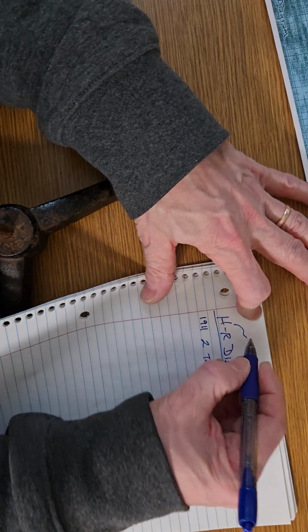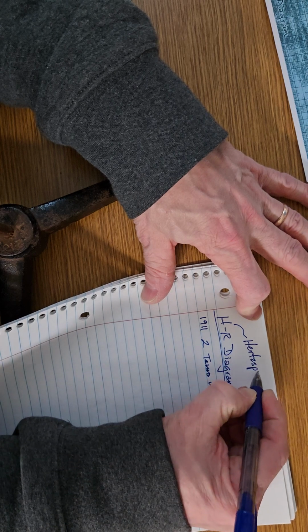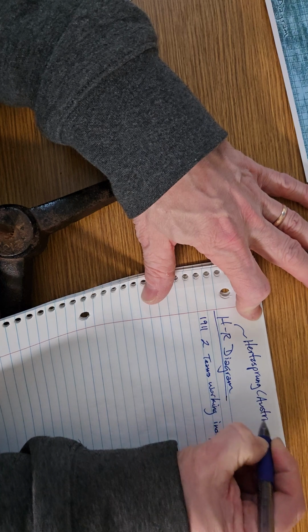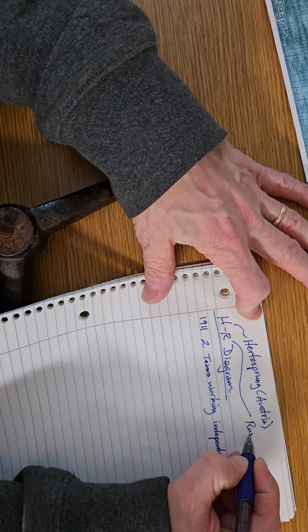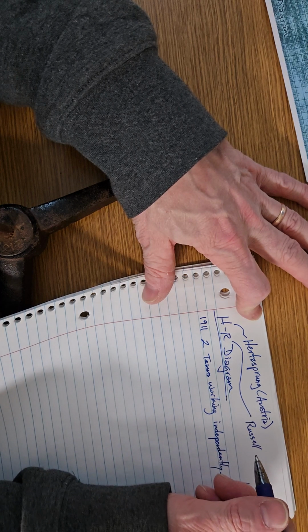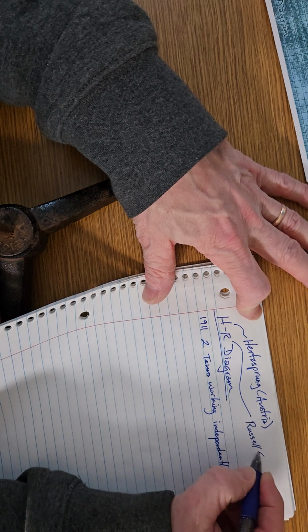Now, the H stands for Hertzsprung. That's the astronomer's name, who is the head of his team. He's in Austria. And the R, working separately, I don't know that they knew the other team even existed. Russell's team is from the U.S.